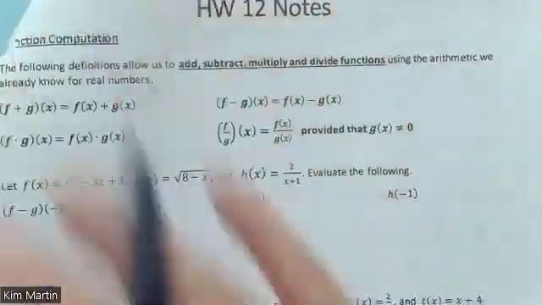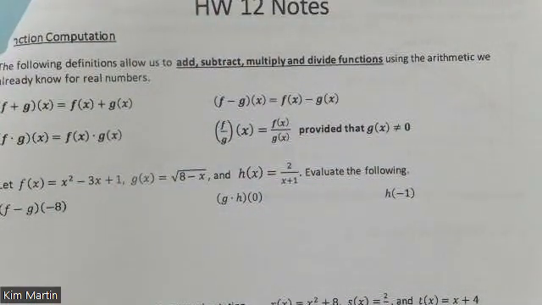All right. Now we're going to go to homework 12. Homework 12 is going to take us a couple of days to get through, and I'm hoping we'll get done with it on Wednesday. It's a pretty long section, okay? So here's what we're going to do. Let me take a roll real quick.